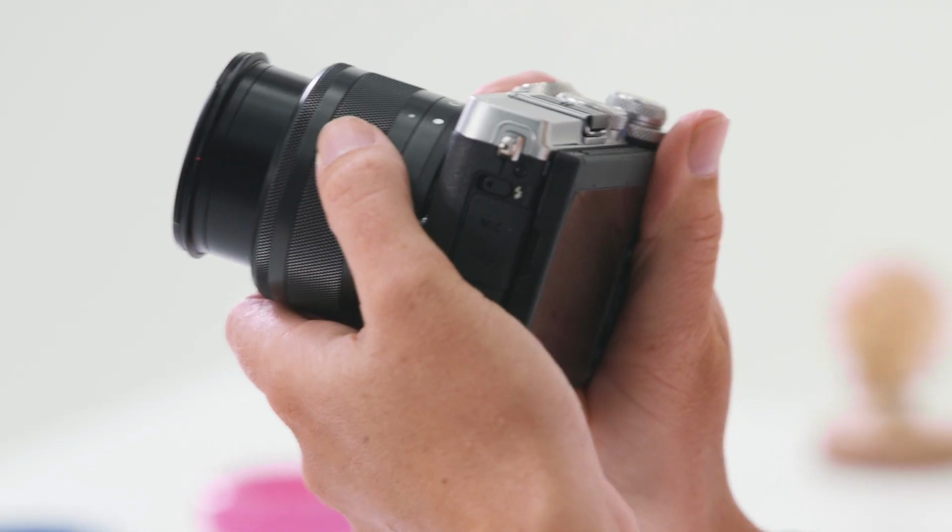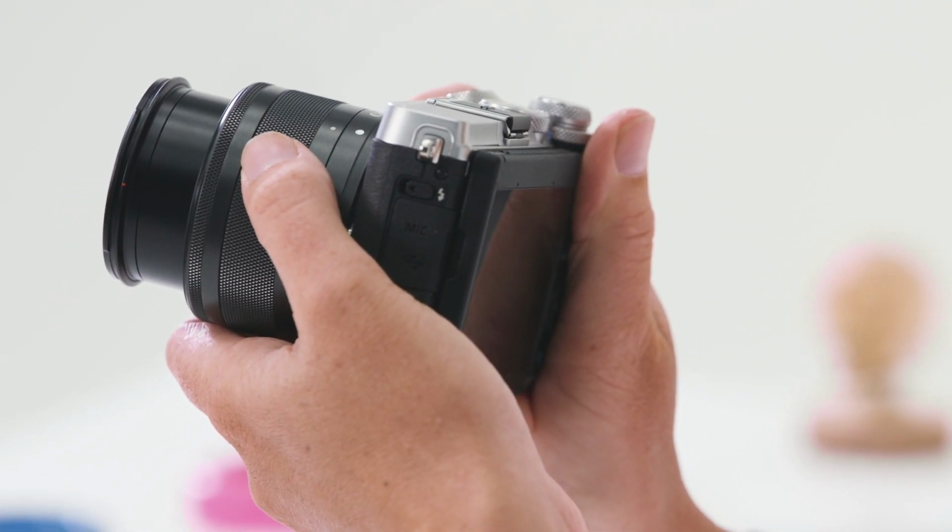If you haven't already seen it, check out the first video in this series where I take a close look at some of the basic features of the EOS M6. In this video, I'm going to look at some of the more advanced features and share with you some tips and tricks to help you do more with your camera.